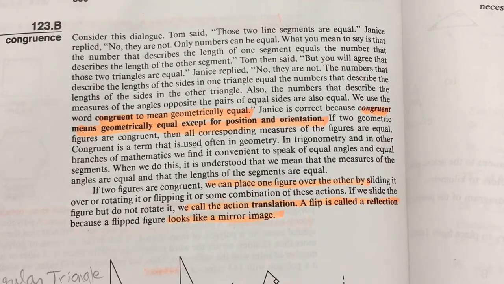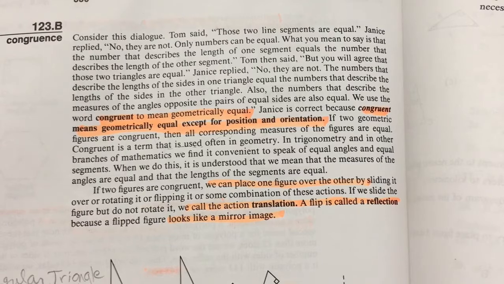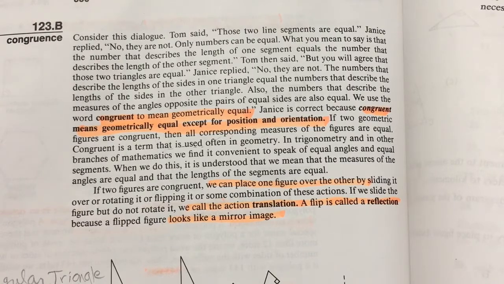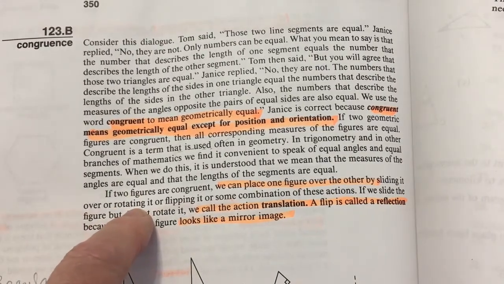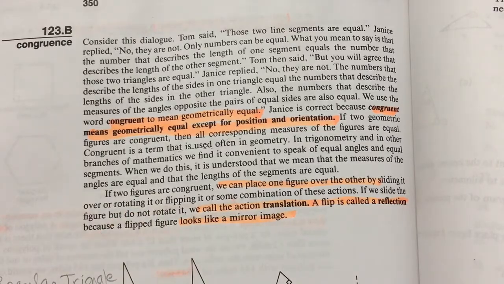If two figures are congruent, we can place one figure over the other by sliding it over or rotating it or flipping it in some combination of these actions. If we slide the figure but do not rotate it, we call this a translation. If we flip a figure, it's called a reflection because the flipped figure looks like a mirror image. They don't talk about a rotation except for right there. And a rotation is described right down here.